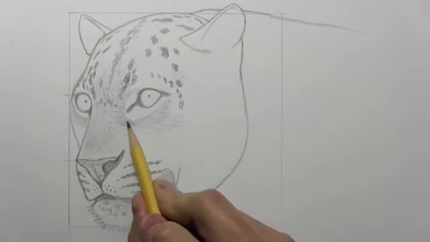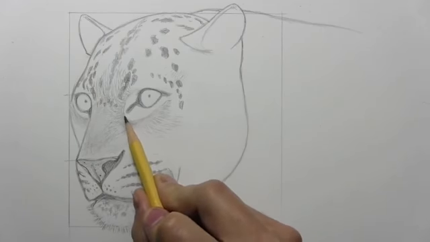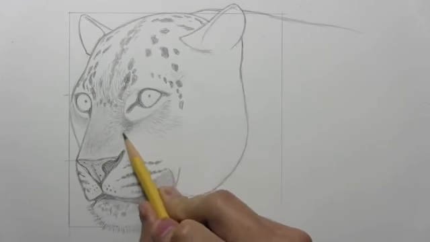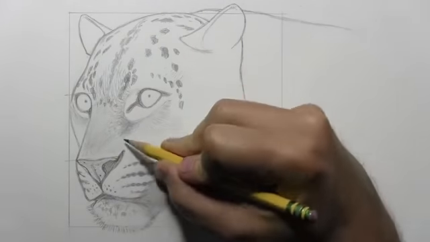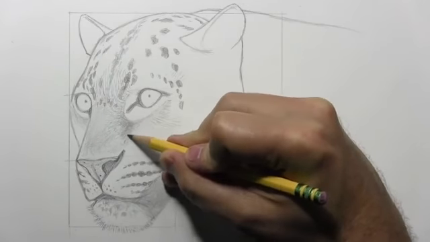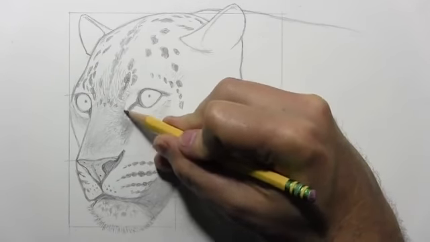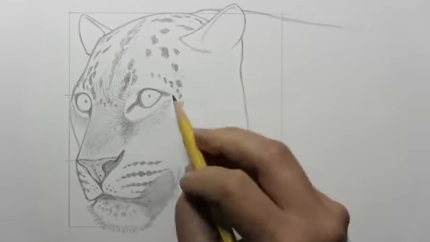In some photos I saw quite a pronounced dark area right here beneath the shape of the eye. And that can also be helpful for giving a sense of the structure of the snout. I hope I'm using the right word, snout. Is it a snout? I never know the words for anything.